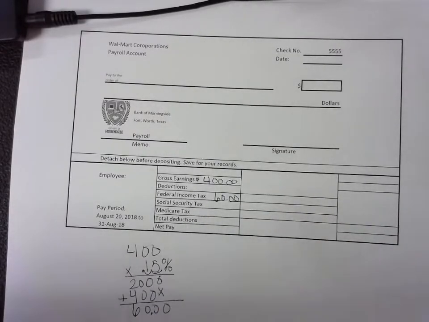Social Security tax. Well, Ms. Turner, what's Social Security tax? Social Security tax is what the government has set aside. So when you decide to retire at 65 years old, that you'll be able to get a check for all the years that you've worked.